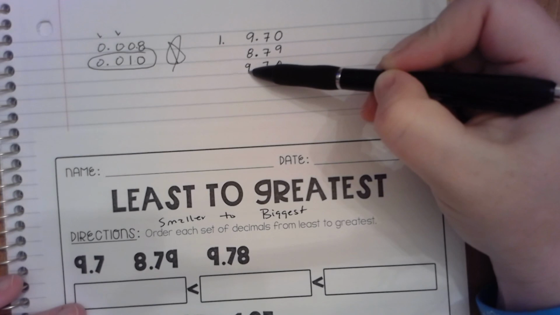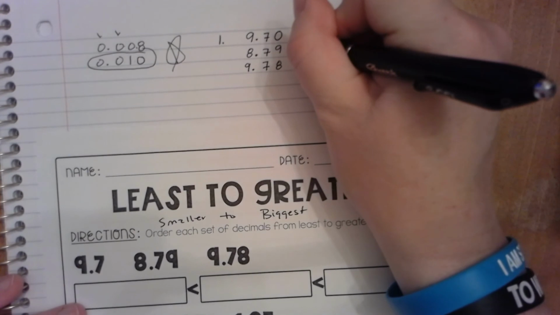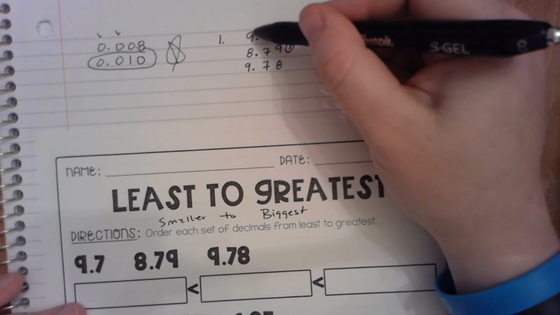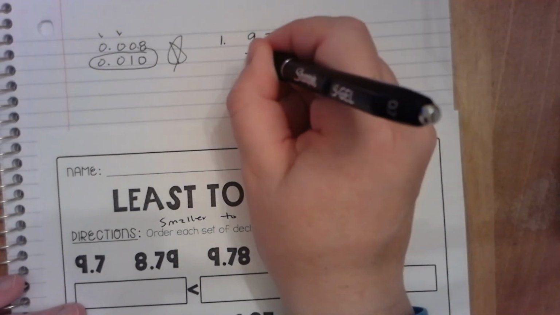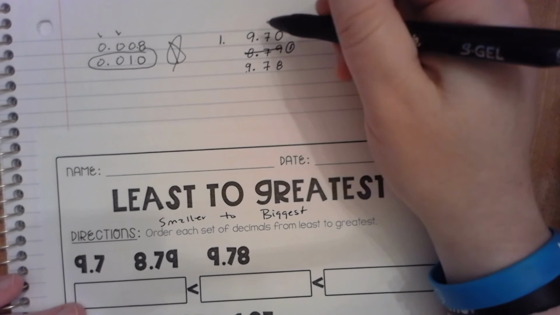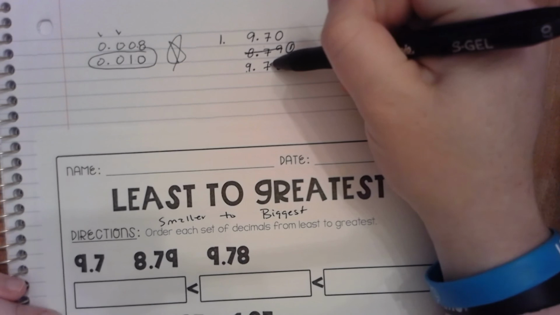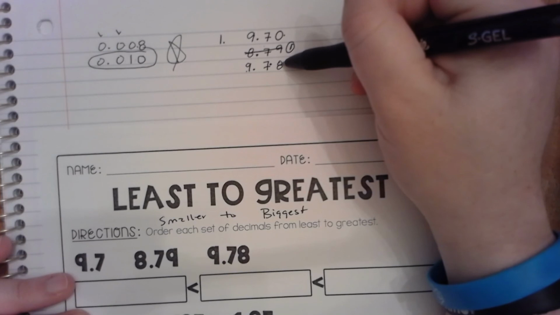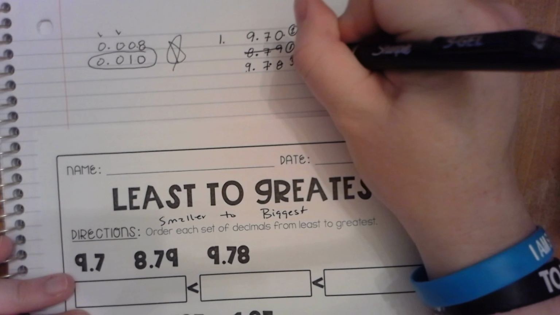Okay, we have different numbers. Which one's the smallest? The 8. That automatically makes it the smallest number, so I'm going to put a 1 right here. Now we're going to go from 9 and 9 to the tens place. Honestly, I'm going to do this right here because some of the kids may continue to do that. I have a 7 and a 7. Those are the same, so I'm going to move to my next number. A 0 and an 8. 0 is smaller than 8, so this is my number 2, and this is my number 3.